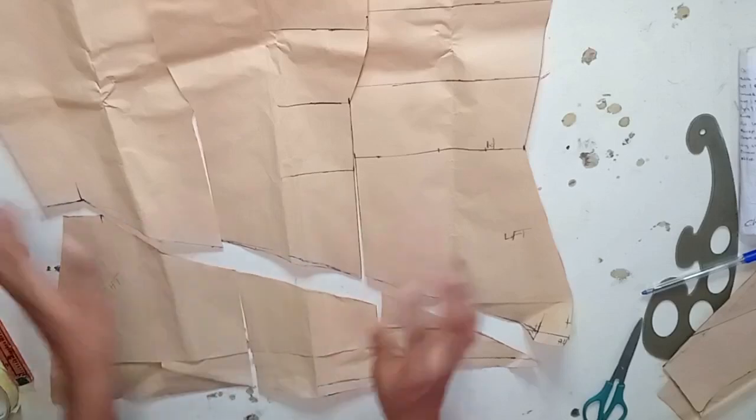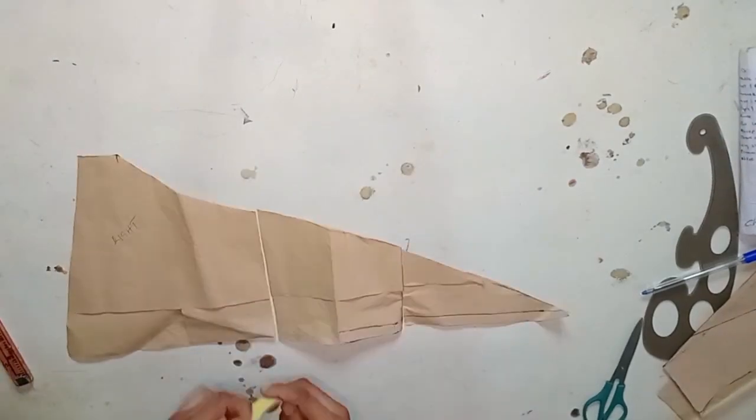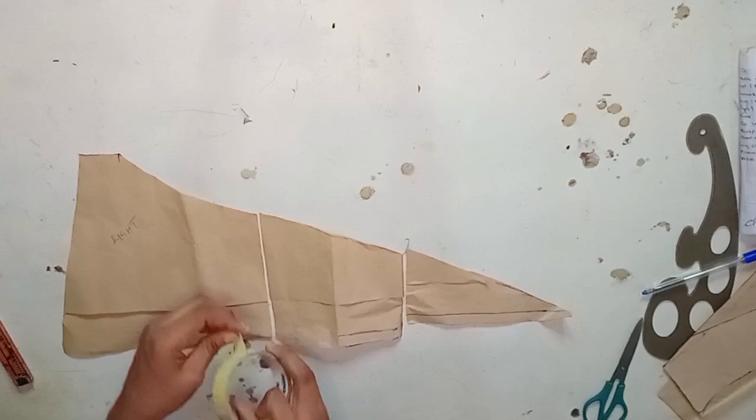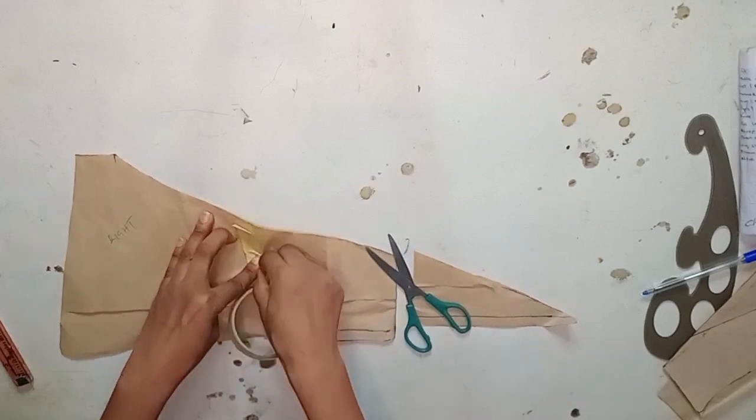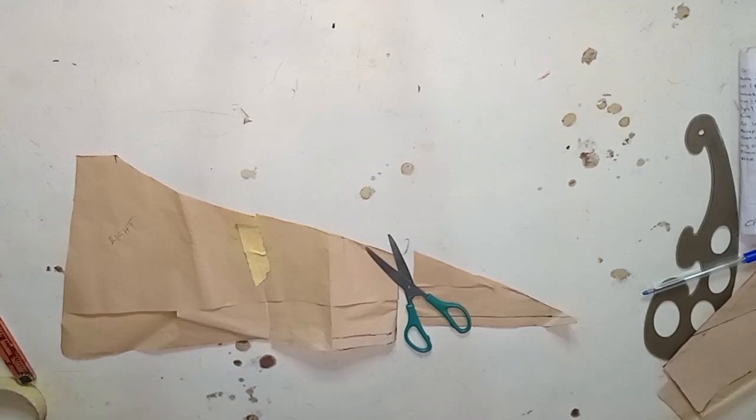Just for reference, this is what we cut out from the up part. So I'm going to just seal this up with a tape, and then after sealing it up, I'm just going to keep it aside.